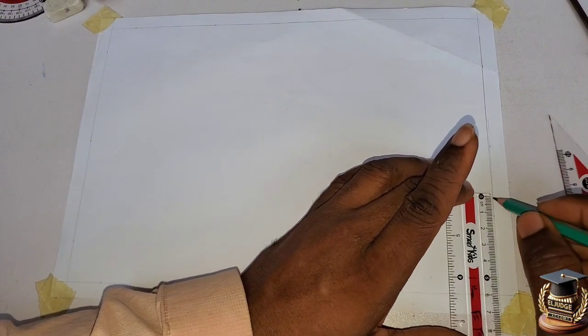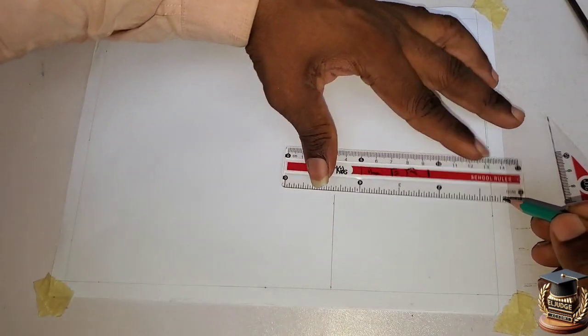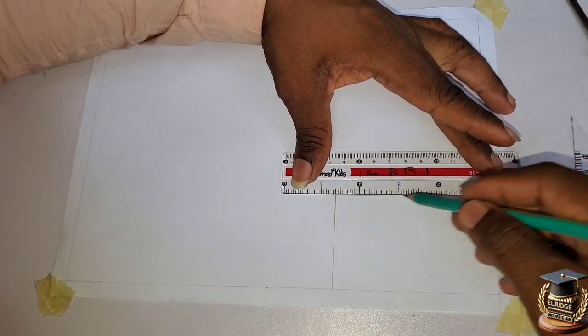Let's measure 6 centimeters here. So we can now draw this.